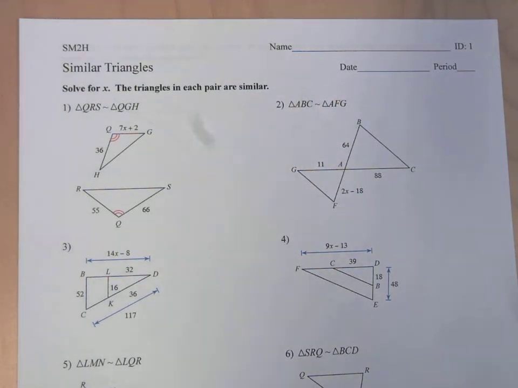This is some help for this assignment that's called similar triangles. I'm going to walk you through it a little bit and then maybe do a few of the problems on here. I also have some other spare examples just because there's not so many here. I don't want to do them all for you. I want you to have a chance to practice.